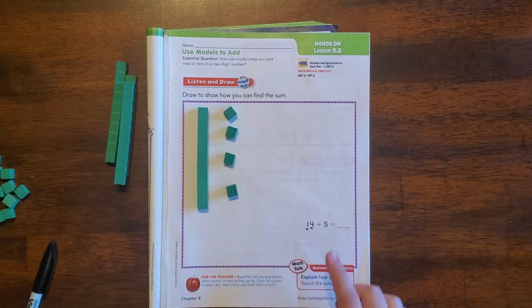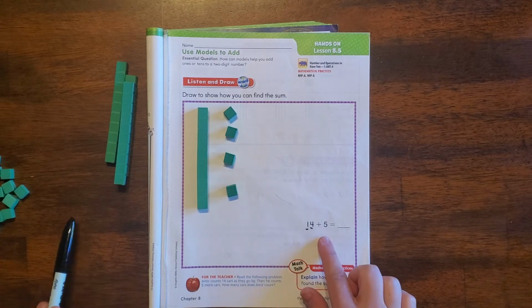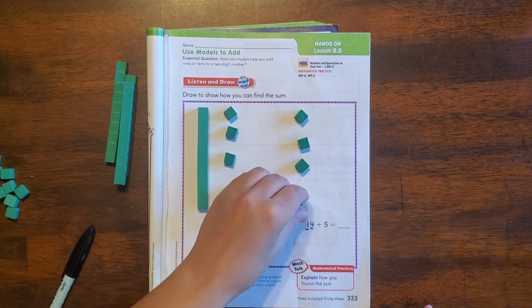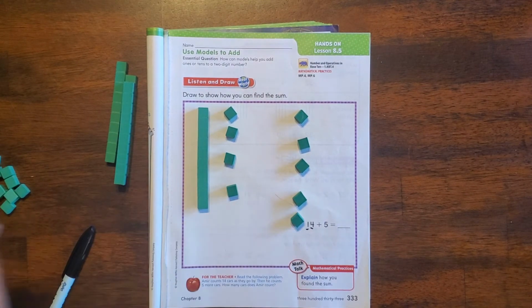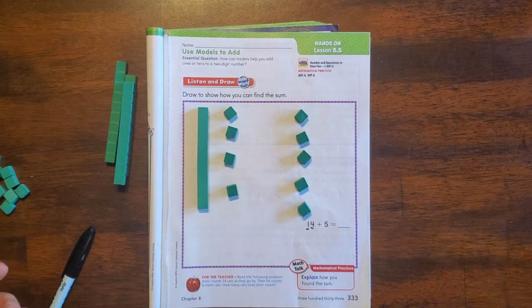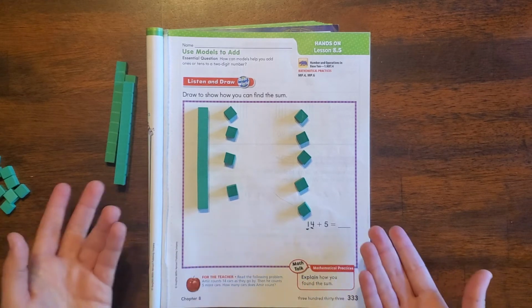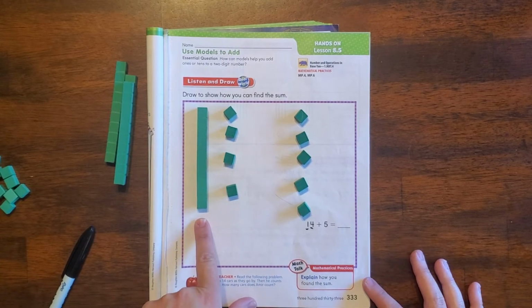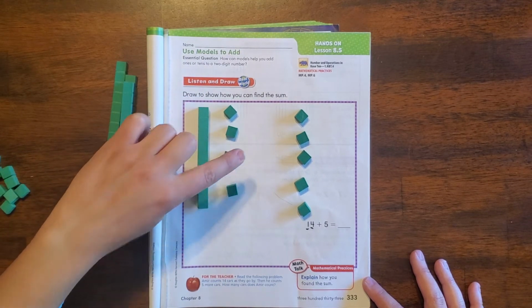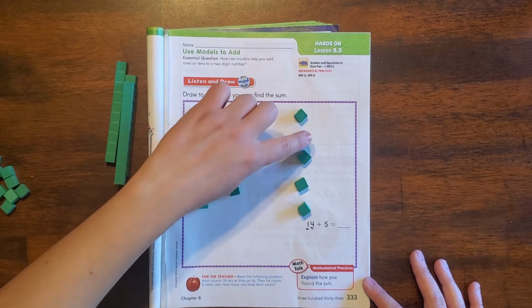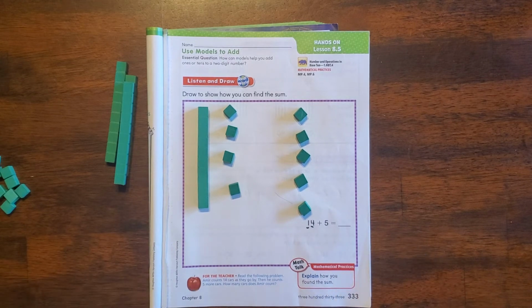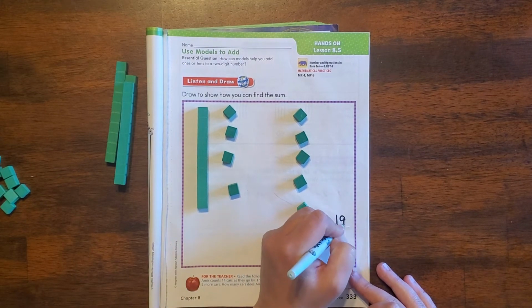And then he's going to see 5 more. And 5 is just 5. There's no 10s there. So I'm going to add 5 more. So in order to find out how many cars he sees all together, we can just count our model. So we know that we start this at 10, 11, 12, 13, 14, 15, 16, 17, 18, 19. So he sees 19 cars all together.